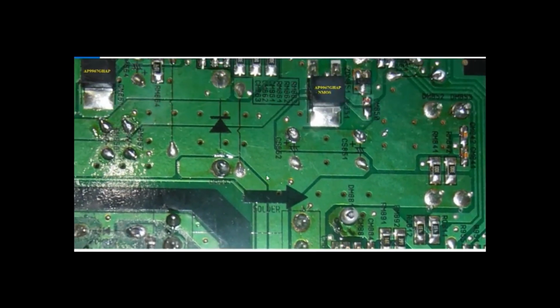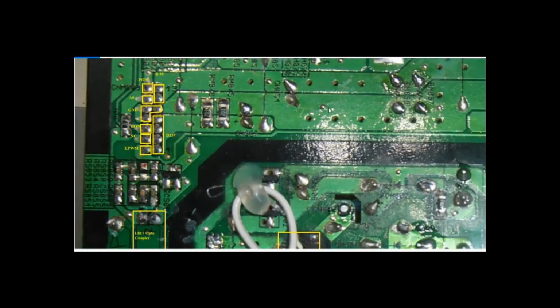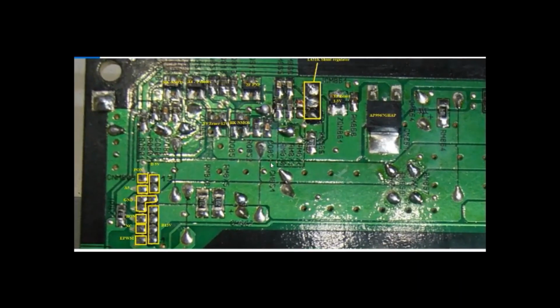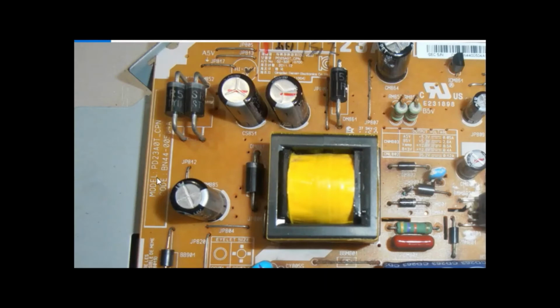Let's closely look at how the circuit looks. This is the model number I searched for, BN4400504A, I guess. But the schematic of this model number isn't available on the web.